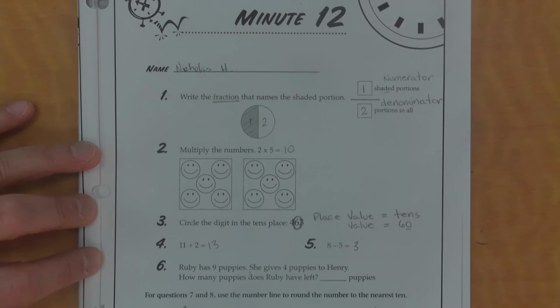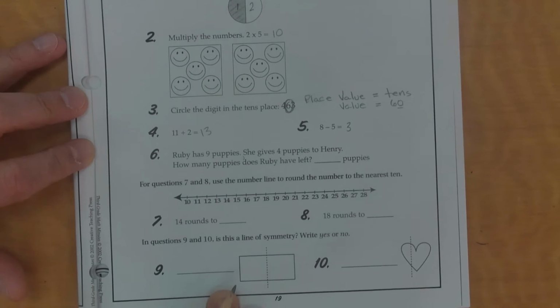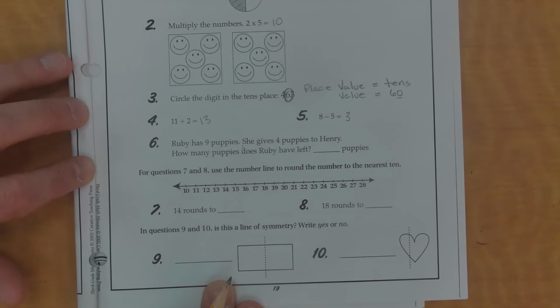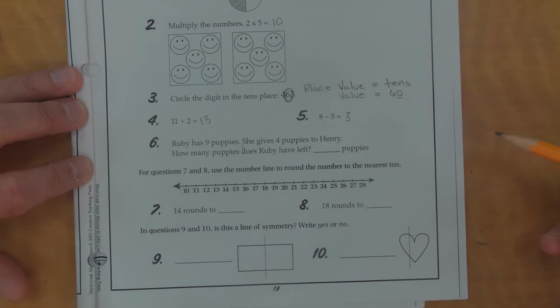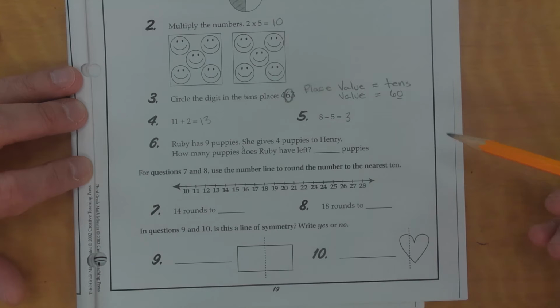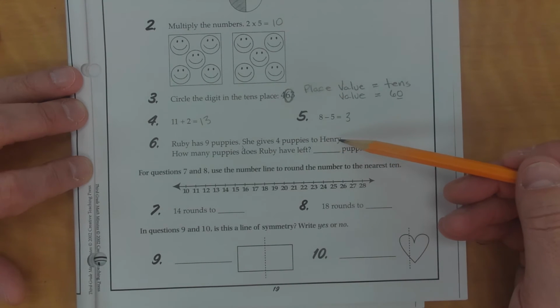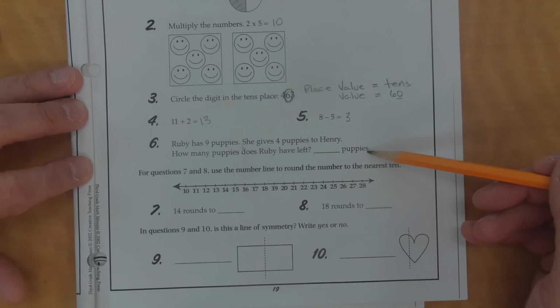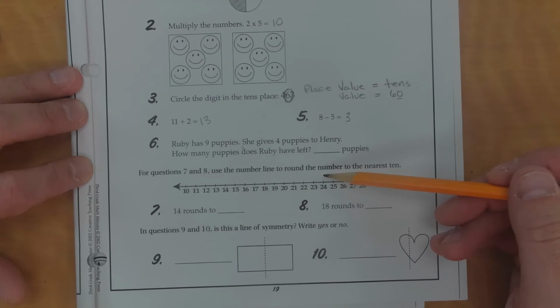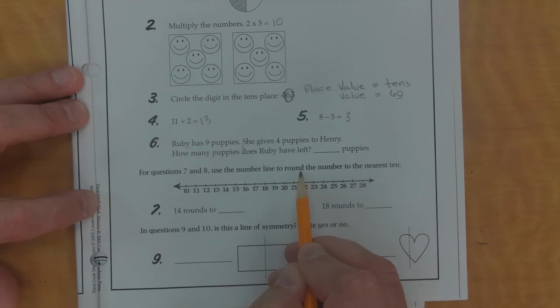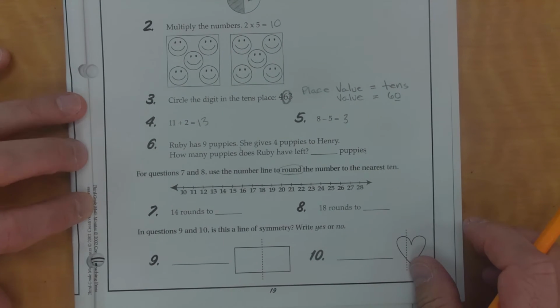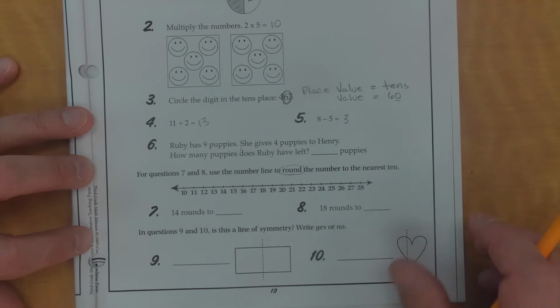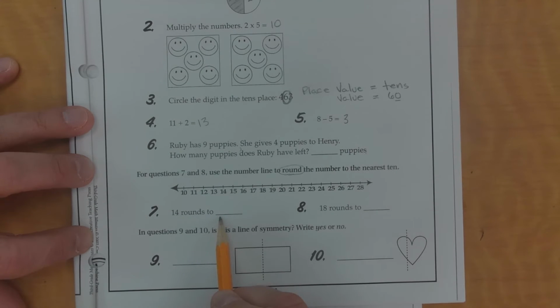So we're going to go on down, or I'm going to slide my paper up, however you want to look at it. And I'll read to you 6, 7, 8, 9, and 10. Ruby has 9 puppies. She gives 4 puppies to Henry. How many puppies does Ruby have left? For questions 7 and 8, use the number line to round the number to the nearest 10. We haven't done that in a while, so that will be interesting. 14 rounds to, and 18 rounds to.